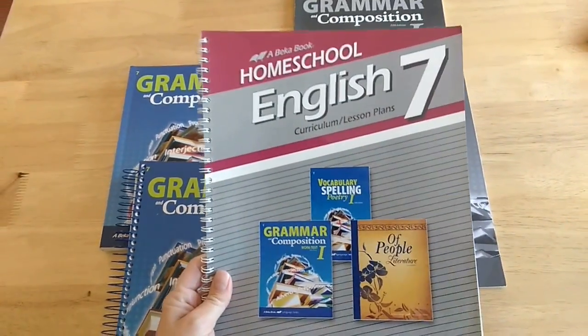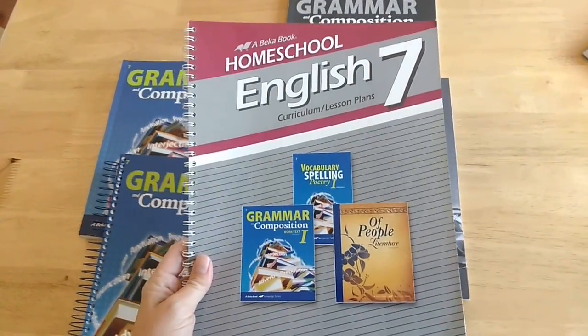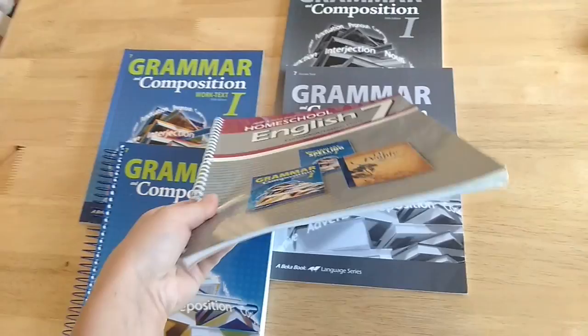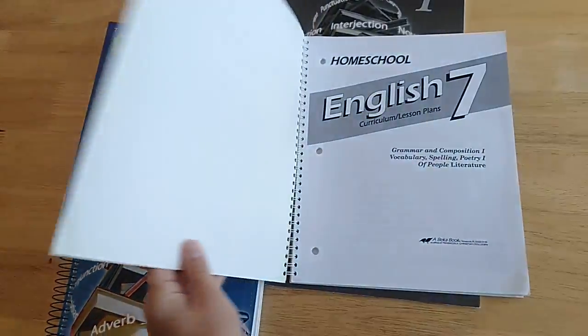Okay, so like I said, this is from Abeka, and this is grade 7, their English program. And this that I have in my hand is the curriculum and lesson plans, and it covers grammar, writing, spelling, vocab, and literature.